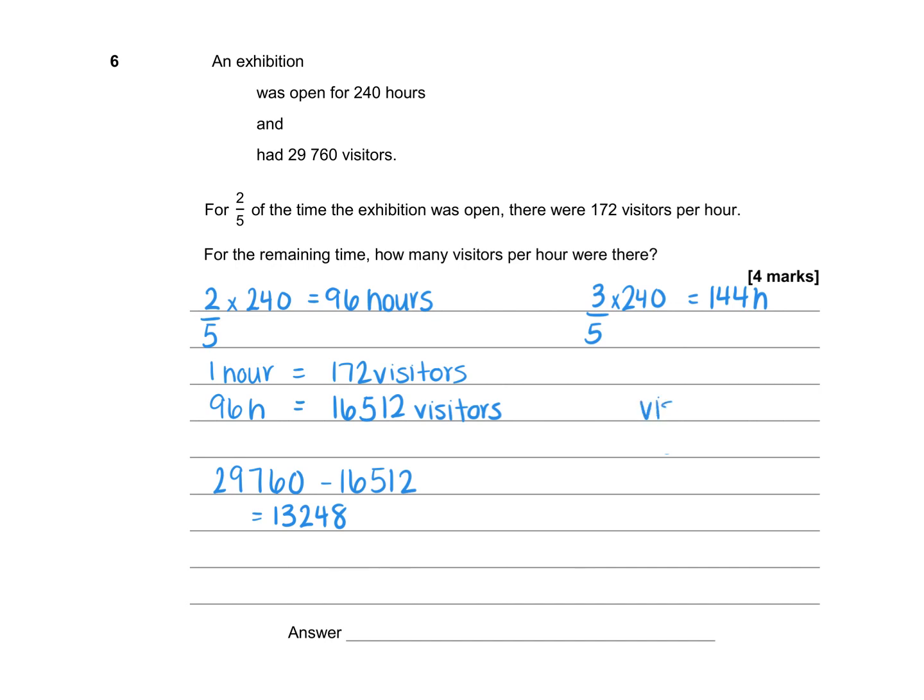So now we want to know the visitors per hour. So we have to do visitors divided by the number of hours. So we have 13,248 divided by 144 hours. 13,248 divided by 144 gives us 92 visitors per hour. And that's what we're looking for there. Nice question. Very different than anything I've seen before.